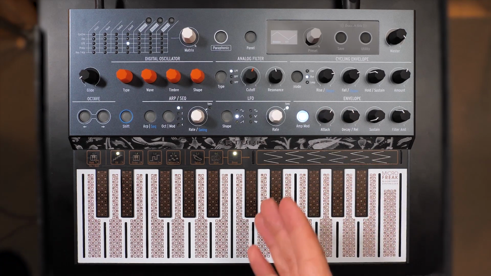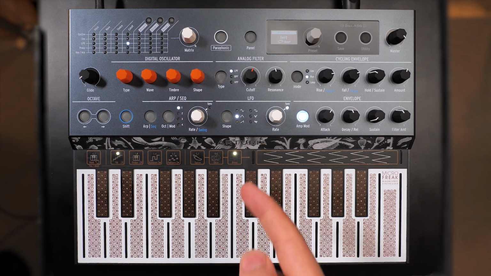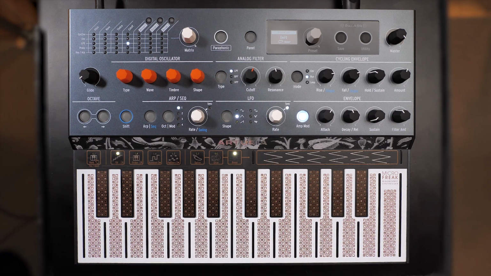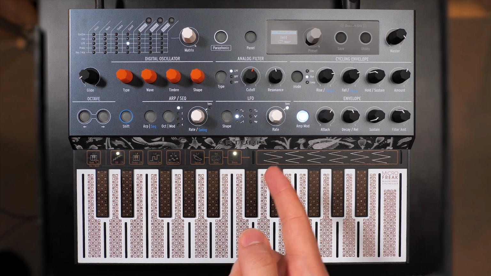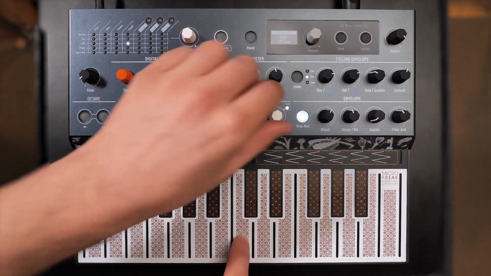Towards the left of the envelope we have the LFO section, and here we have a lot of different wave shapes from sine, triangle, sawtooth, and more. Using the mod matrix, I've just assigned the LFO to the cutoff, and here we can adjust the rate of the LFO.